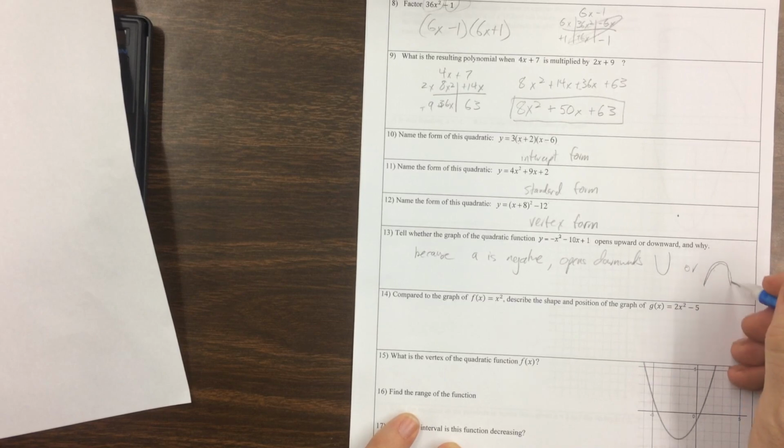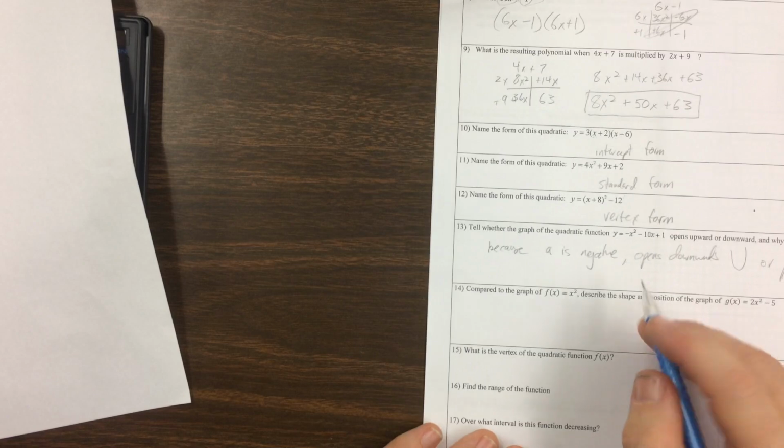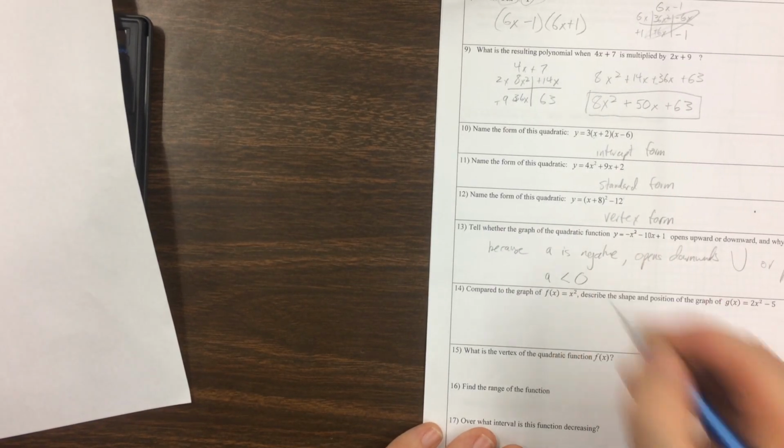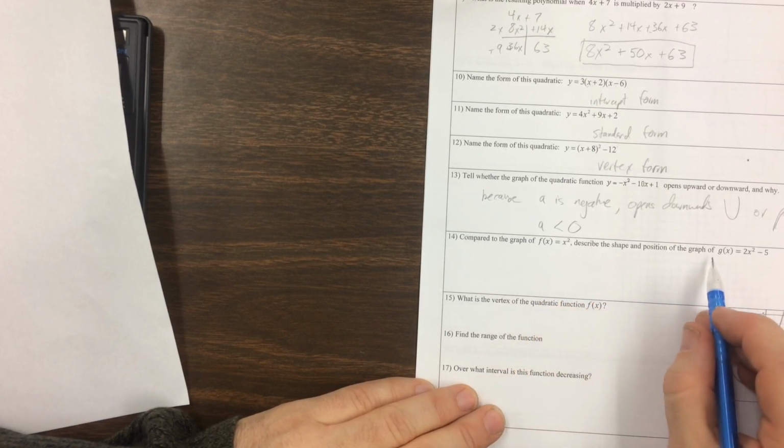That's what parabolas that look like this all have in common, is that they have a equals negative. We could also say a is less than 0. That would be another way of putting that. Compared to f of x equals x squared, describe the shape and position of the graph.